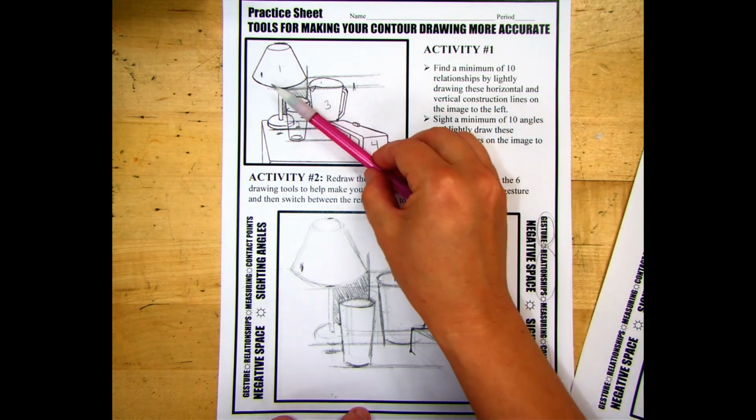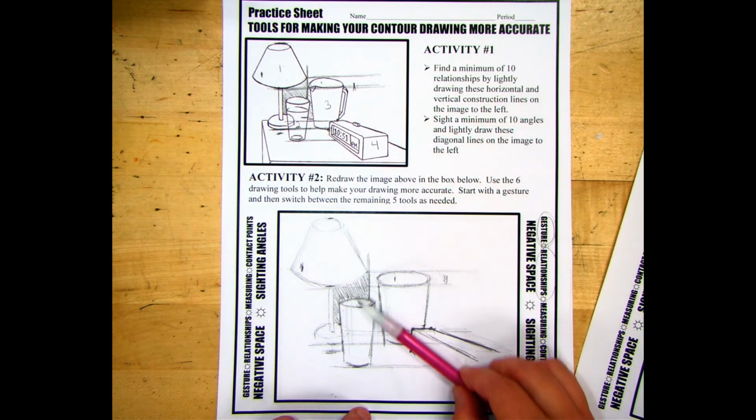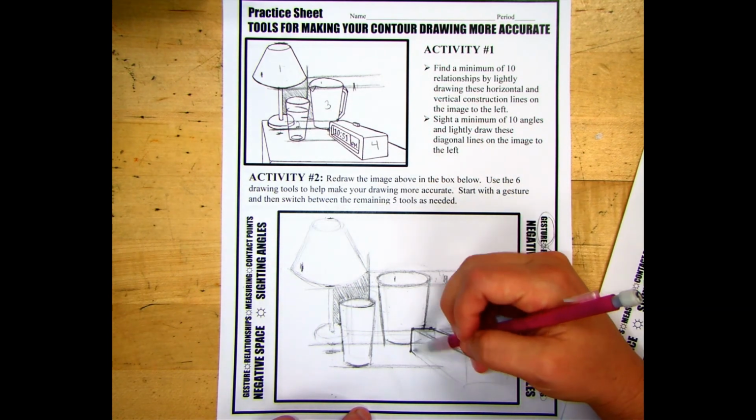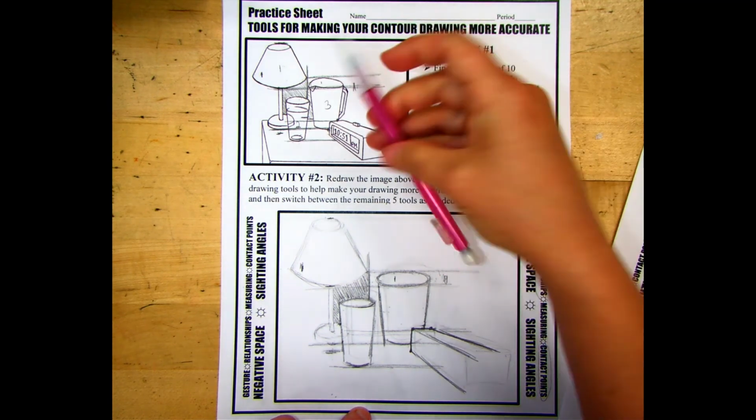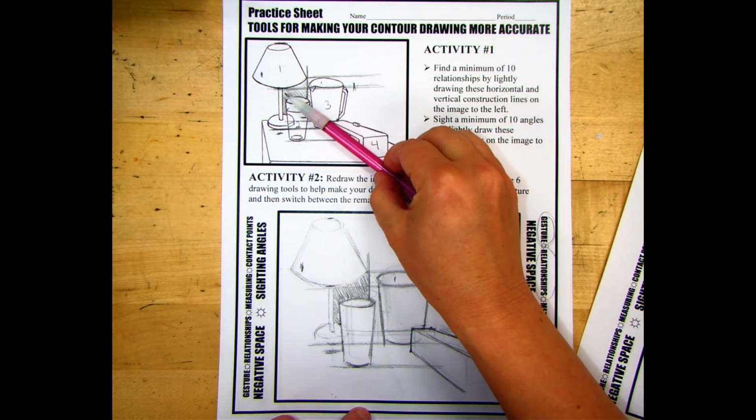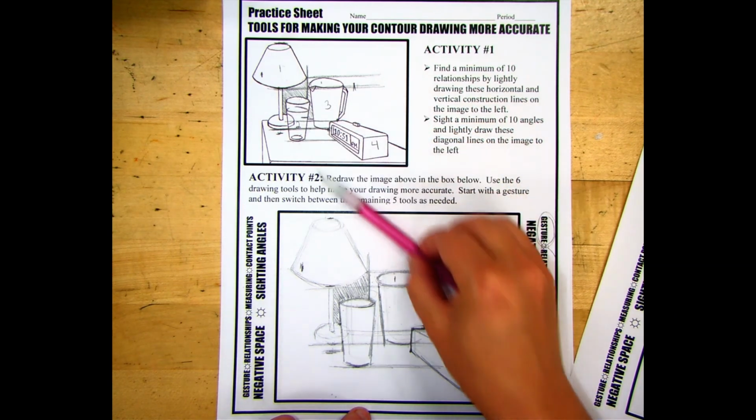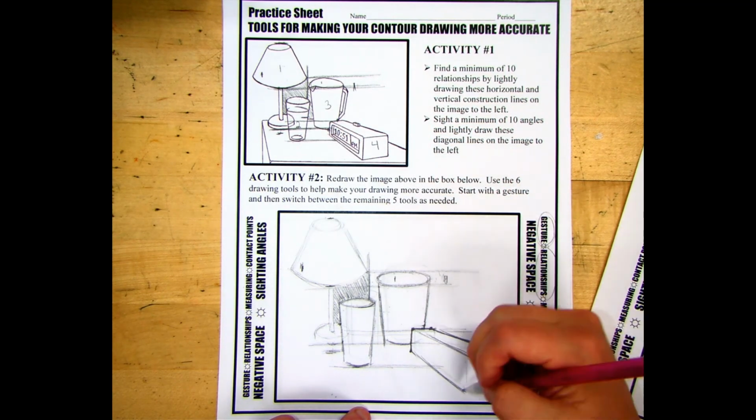Looks good. And then the third angle. And that looks good too.